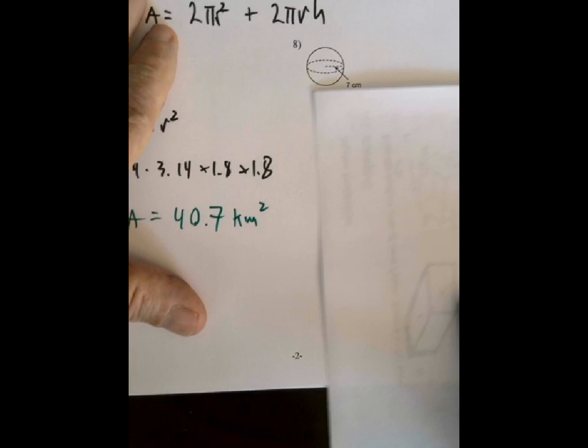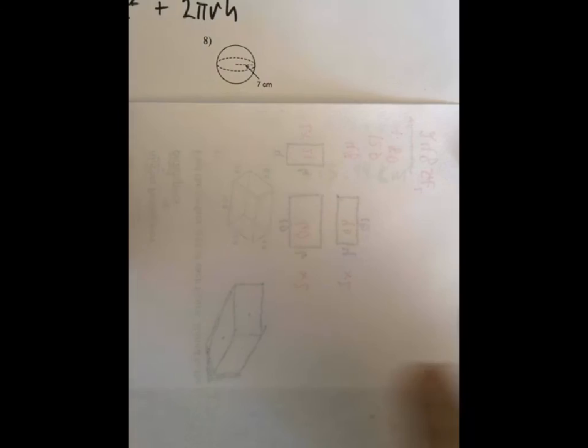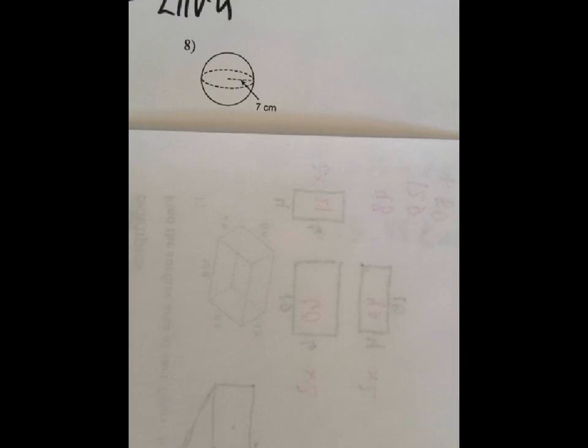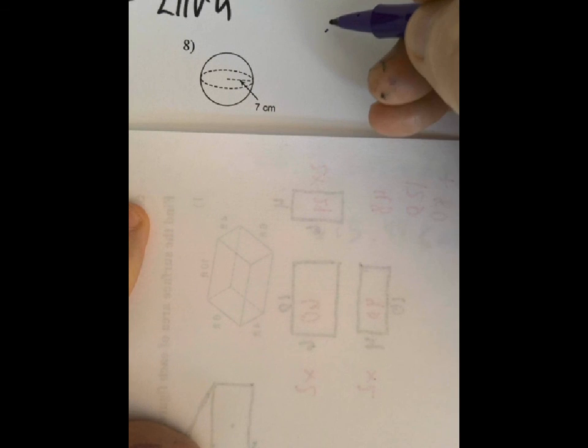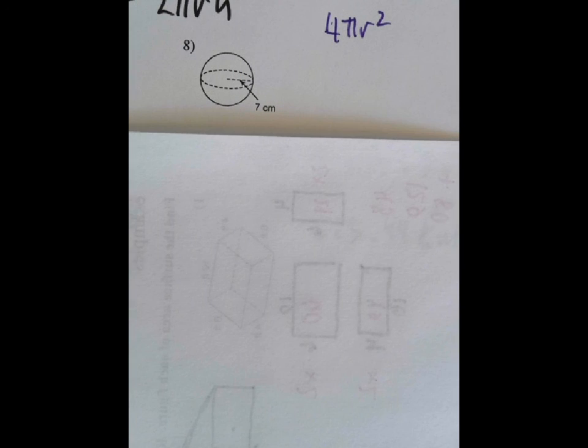Now here's the next one, the last one. Try this one out here. They give us the radius again. So try out that formula. I'll write it right here: the 4 pi r squared formula to get the surface area.